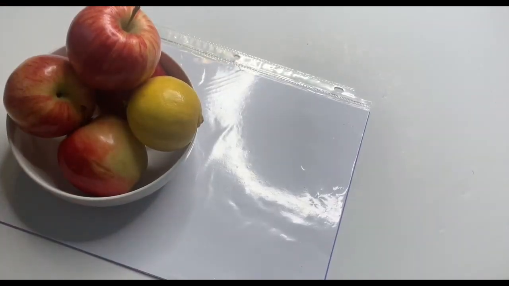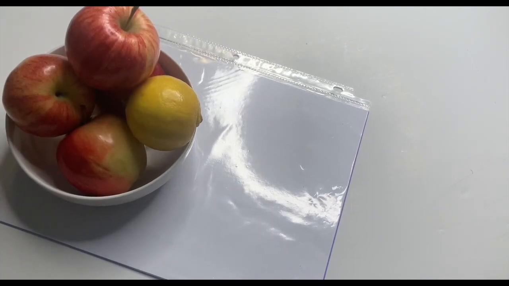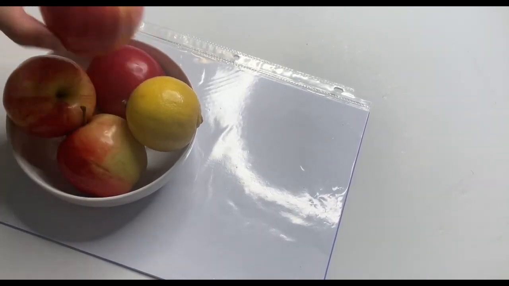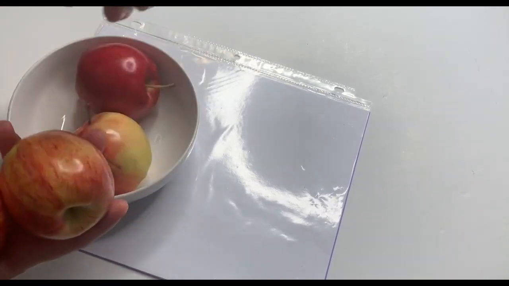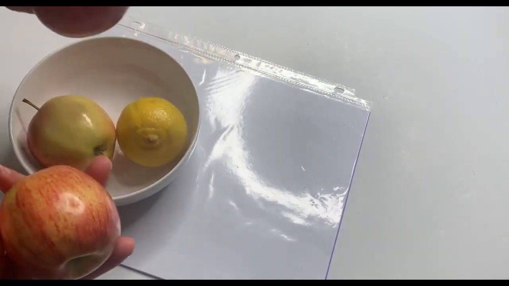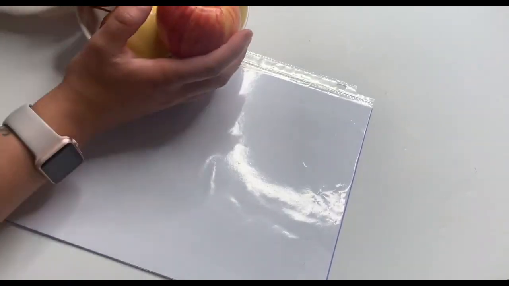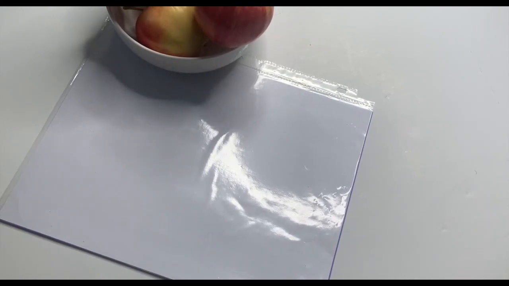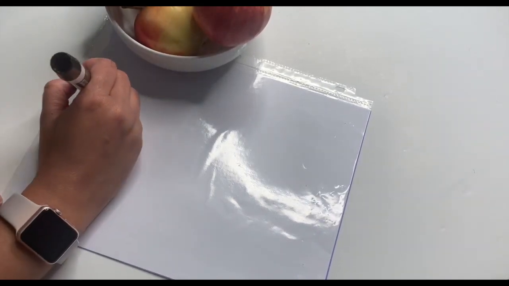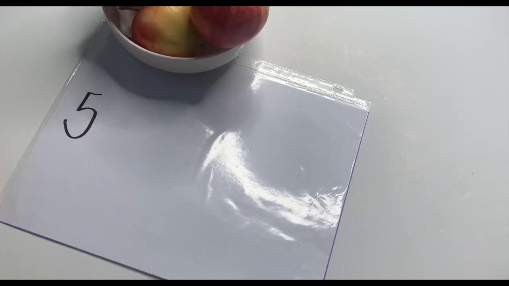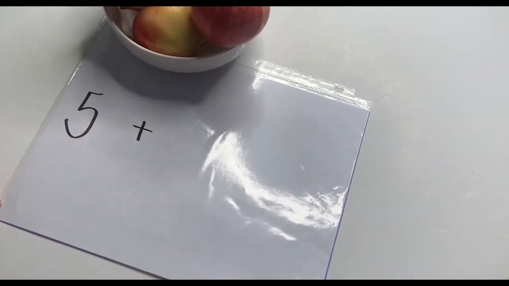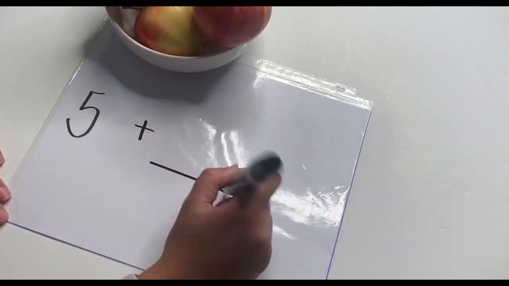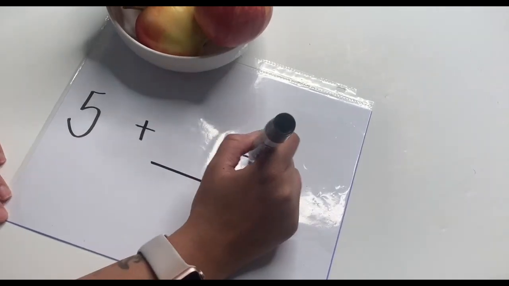Let's write a number sentence that shows my word problem. Here is my fruit. I have 1 lemon and 4 apples. Let's count them. 1, 2, 3, 4, 5. Let's put that to the side and write my number sentence. So I had 5 pieces of fruit. Now I know that they gave me more, so that means I need to add, but I don't know how many more, so let's use a blank. And that equals 7.